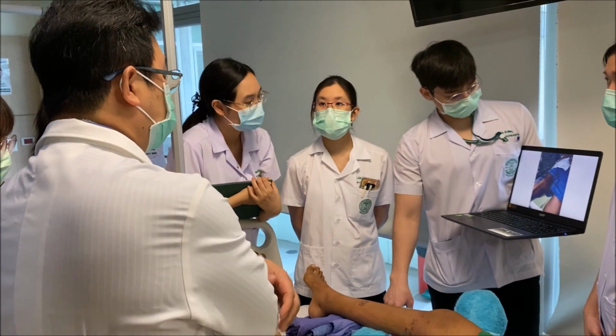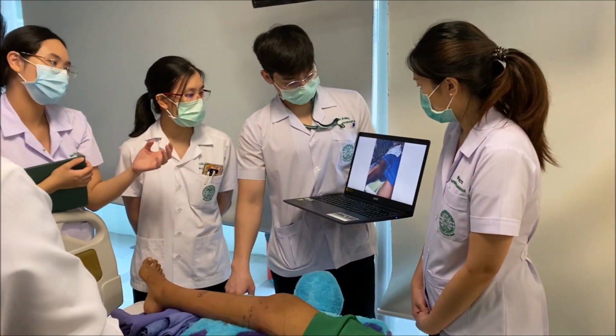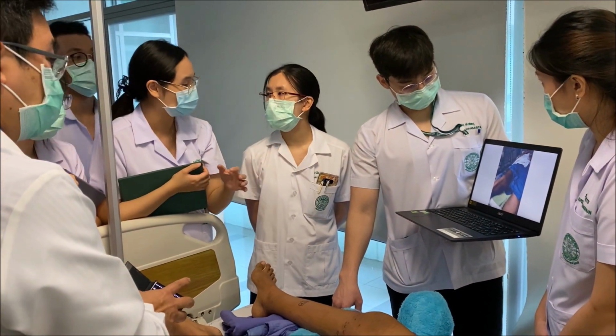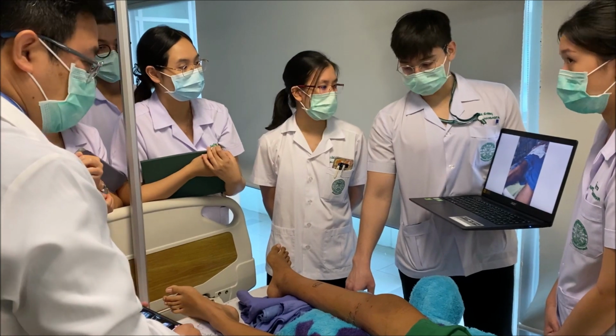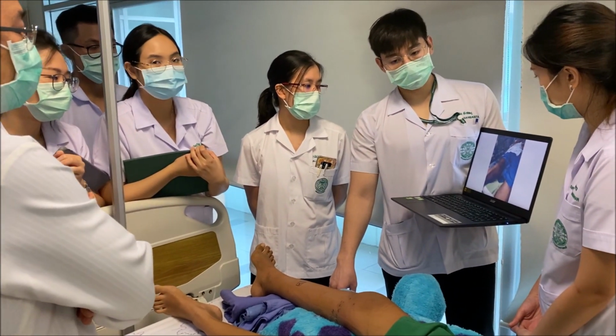How about the alignment of the knee joint? I feel like it's internally rotated. It's valgus, right? Yeah, this is valgus.